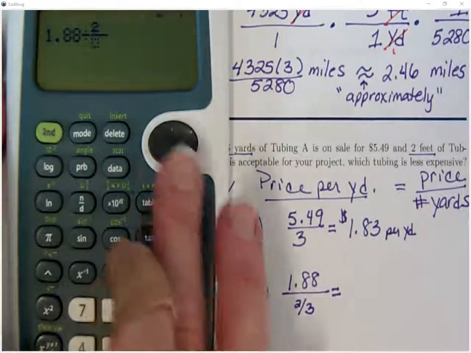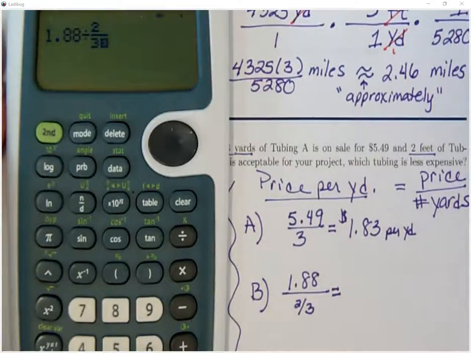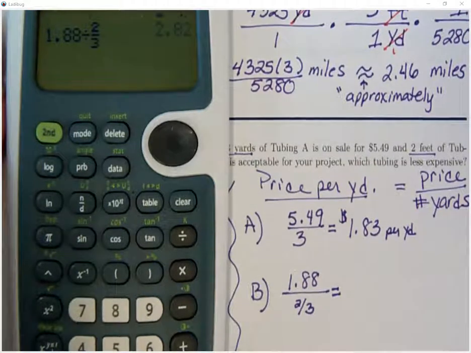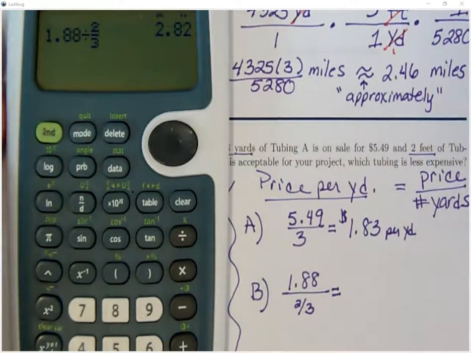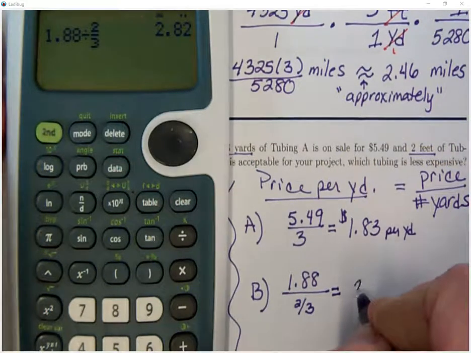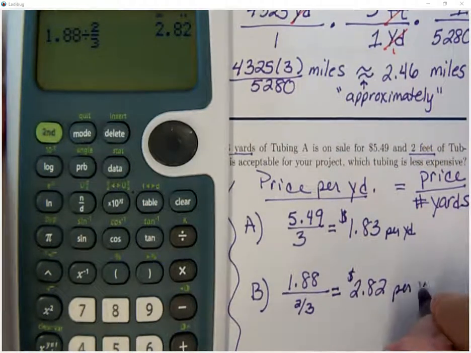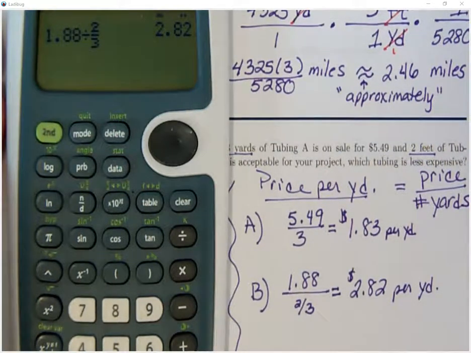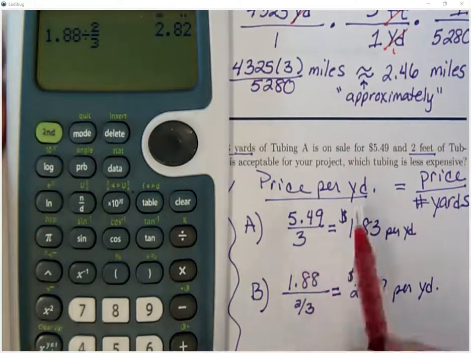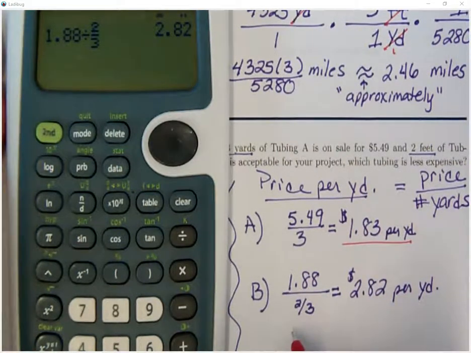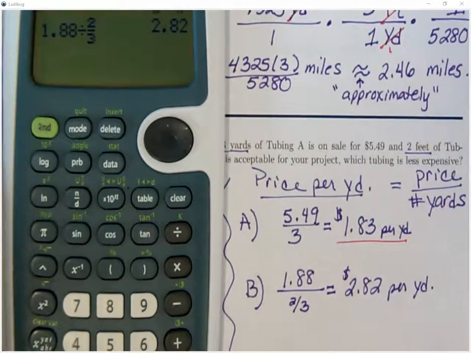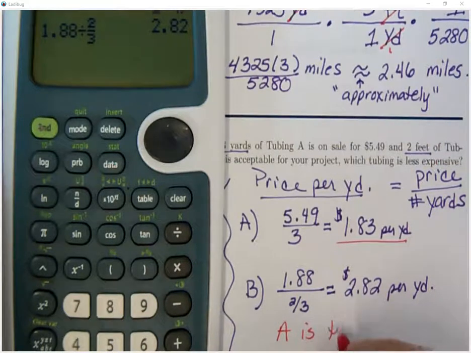And I just hit that, and then I type it in just like in a computer, and your software will be kind of like this, the electronic homework that you'll have. And then you're going to get 2.82, so it's $2.82 per yard. So which one is better? So I would say the lower price is A. And then when it's a word problem, you do want to write your answer in a sentence. A is the better deal.